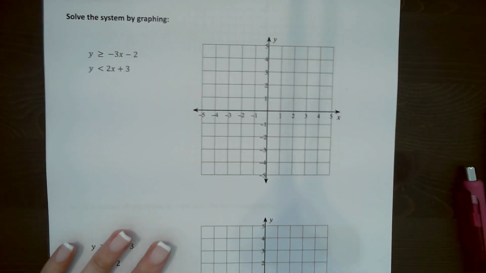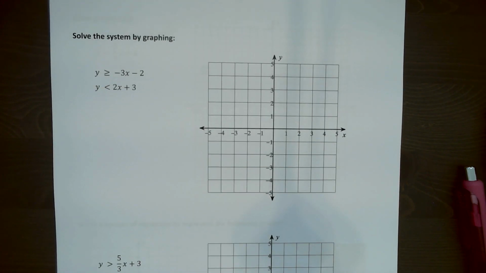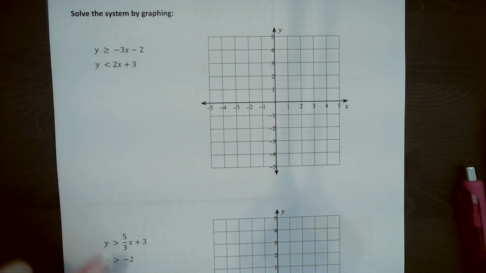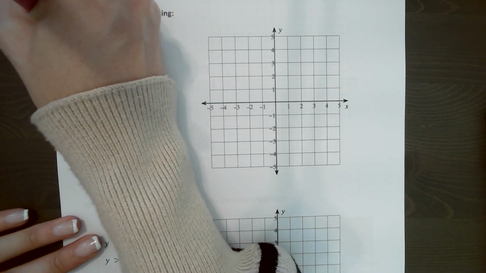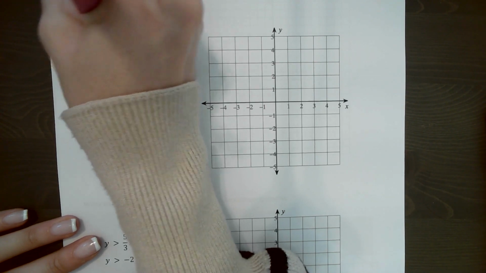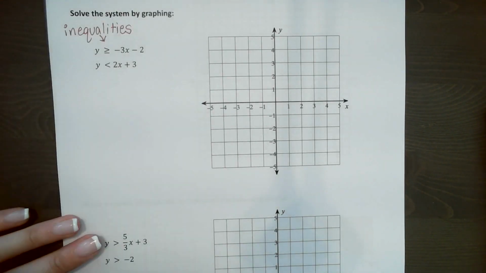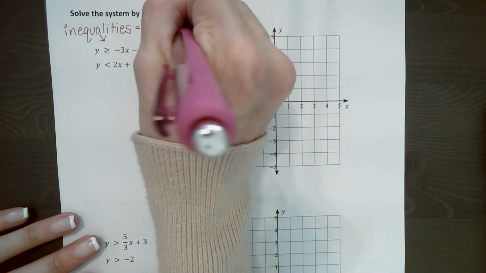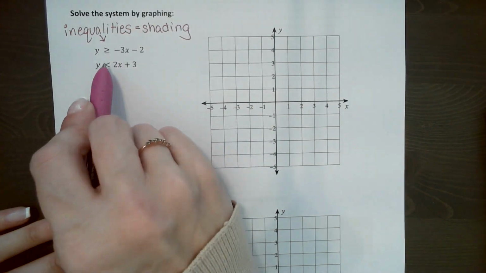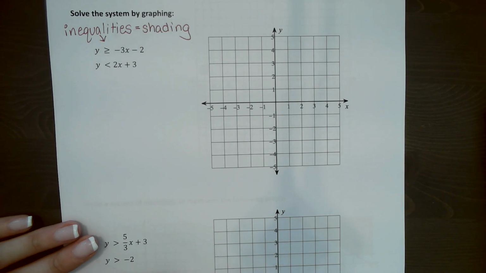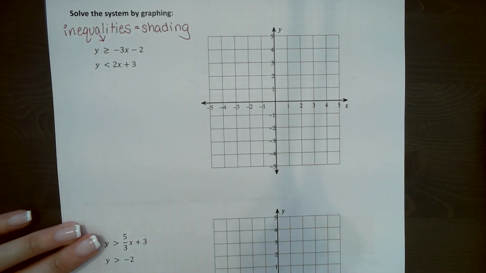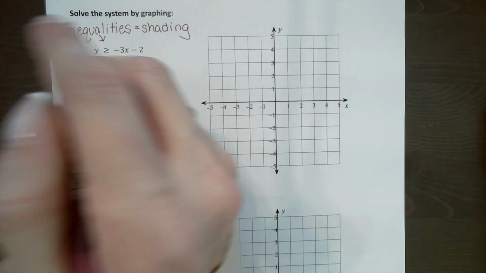Okay, moving on. Now we are being asked to create the graph instead of being provided with one. So for this problem, they're asking us to solve the system by graphing. Notice, pay close attention to this, that these are inequalities. And I've seen sometimes we seem to forget that when it's an inequality, we need to have the shading on the graphs. Because a solution to a system of inequalities is not just one point. It is a group of points or an entire area of points. All right. So we remember that we need to shade, and then let's look at our two equations.